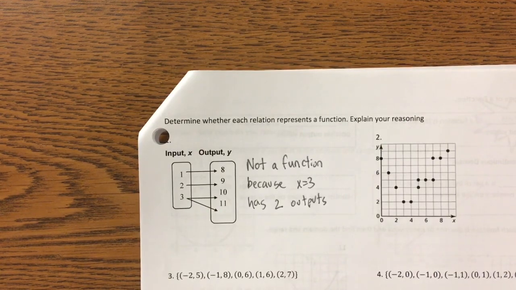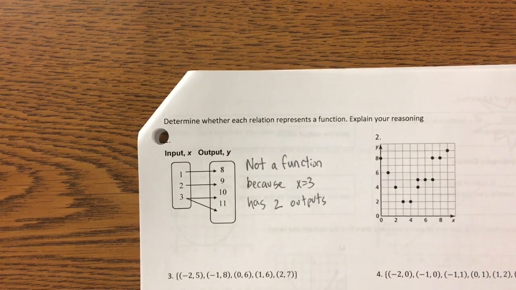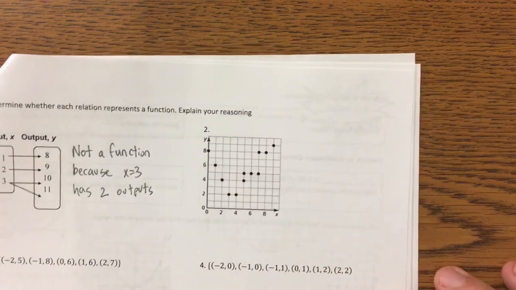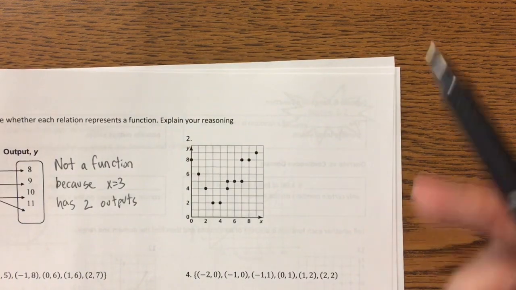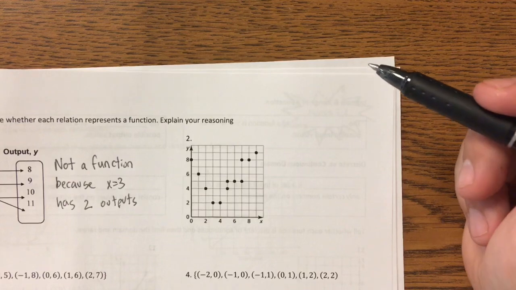Now you only need to find one thing if you're going to say it's not a function. You don't have to list every single instance of what is preventing it from being a function. Let's say 2 had 2 arrows coming from it. You don't have to list them both because it's not a function if just one of them is doing that. You can list them both if you want, but you don't need to. If you look at number 2, there's a couple of instances where an input prevents it from being a function, right? What are the 2 inputs that are preventing this from being a function?